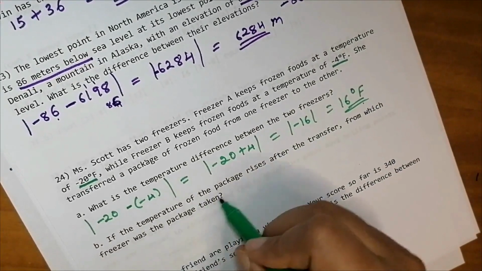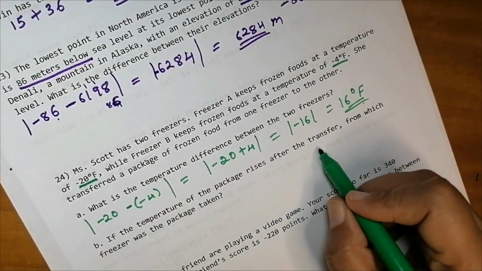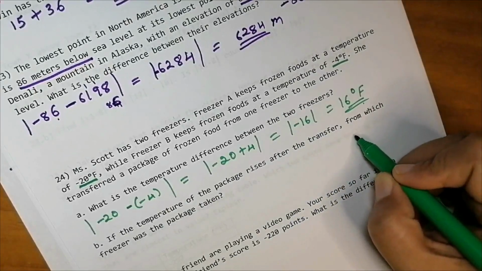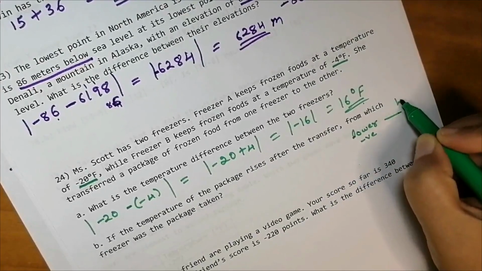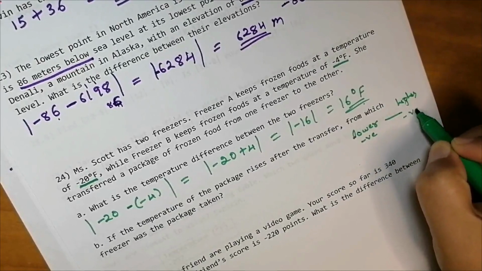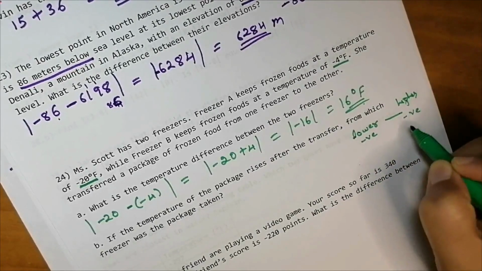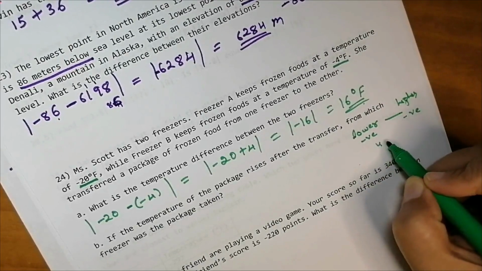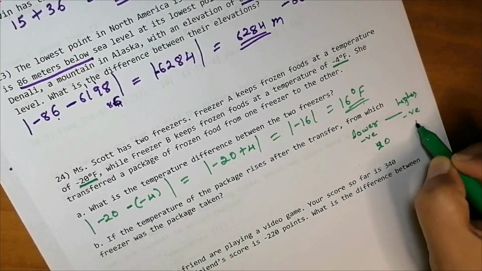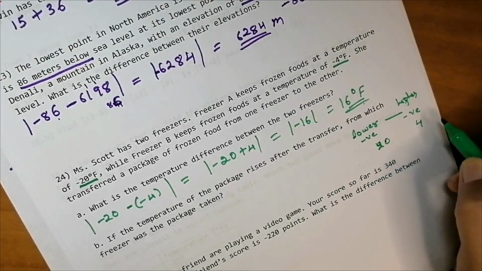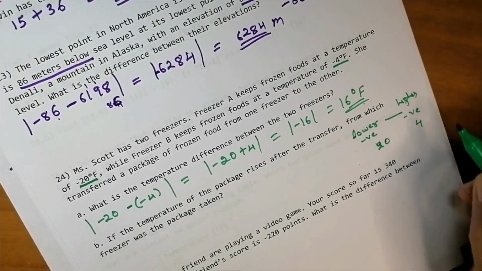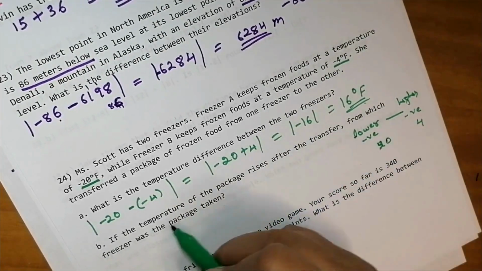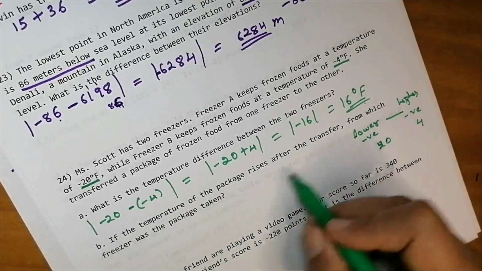Okay, then it says if the temperature of the package rises after the transfer, the temperature is rising. Okay, so you know from lower negative it goes to higher negative, right? What does that mean? What am I trying to do here? Lower negative is not 4 here. Lower negative is 20, okay? And this is 4 here, okay? Am I doing it right? Yes, right? You remember the negative numbers, right? This thing changes.